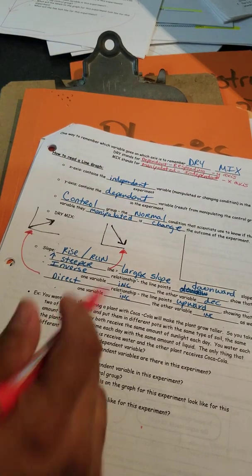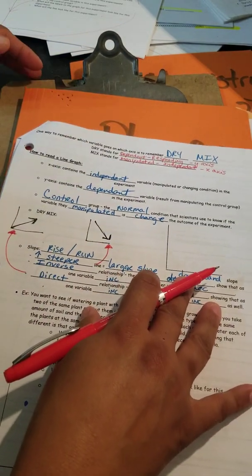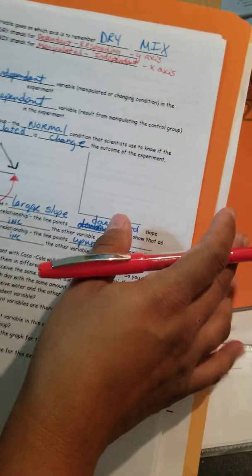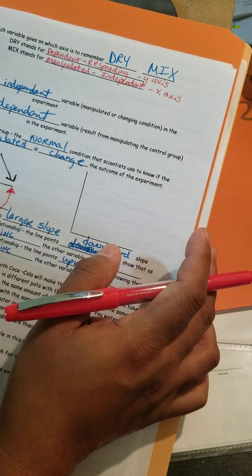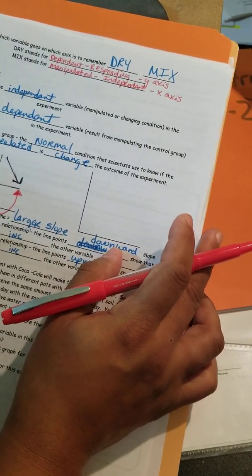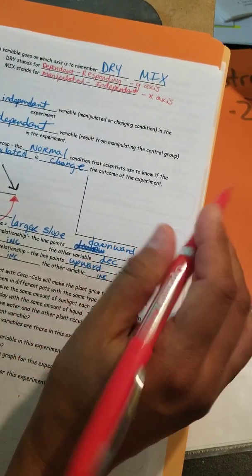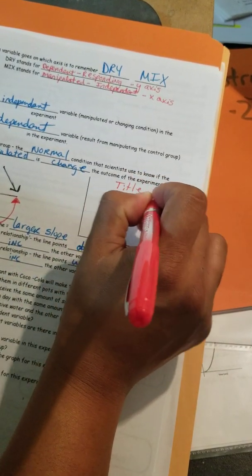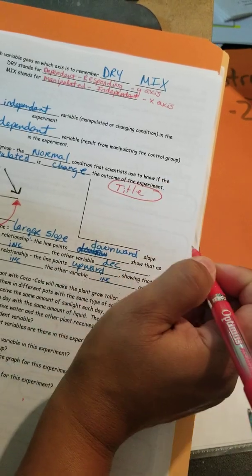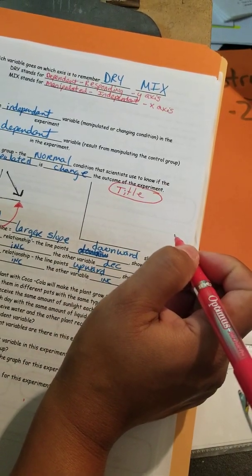I'm just going to go ahead and show a couple of things when it comes to graphing, because we will have some graphing to do. When we have a graph, there's a few things that you must do on all graphs. All graphs must have a title. If you don't have a title on your graph, I'm going to take off points.